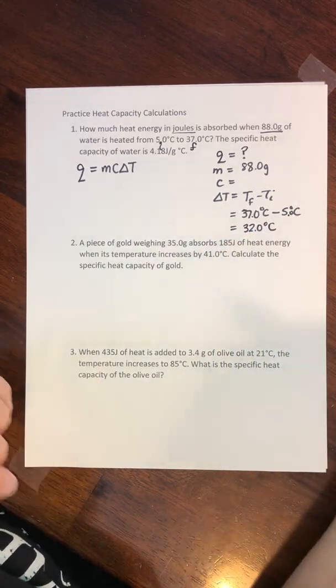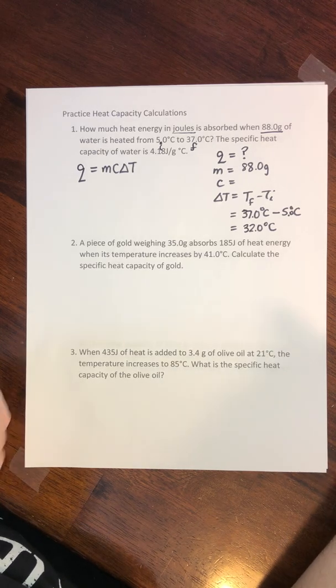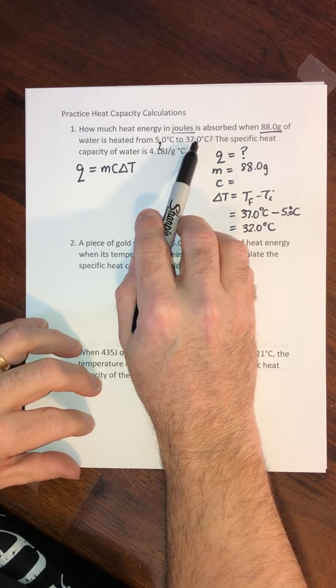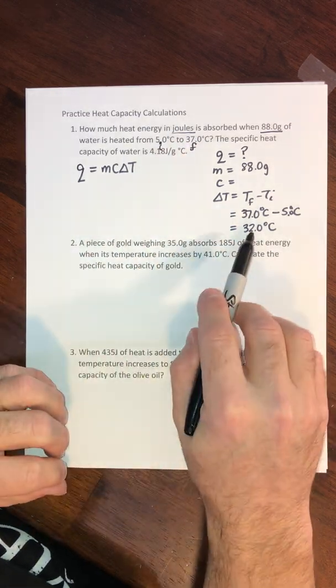And if you think of it like on a nice summer's day, you wake up in the morning, it's 5 degrees, the temperature goes up to 37. How much did it change by? It changed by 32.